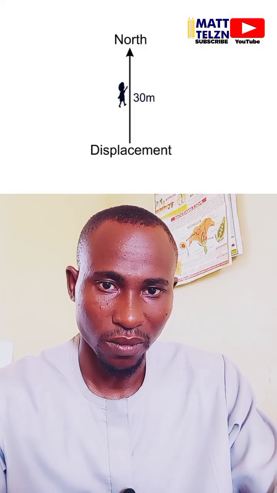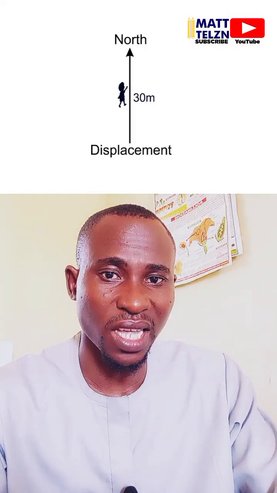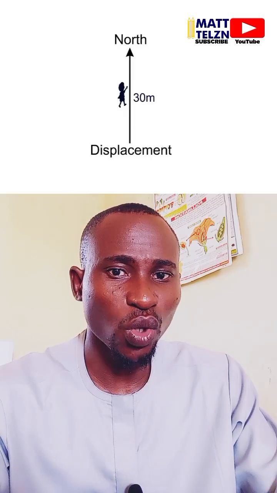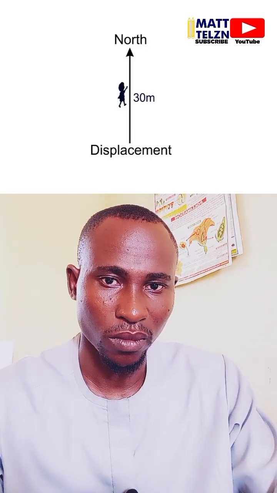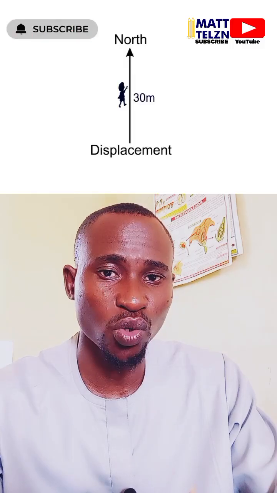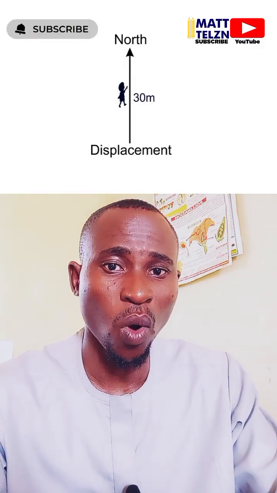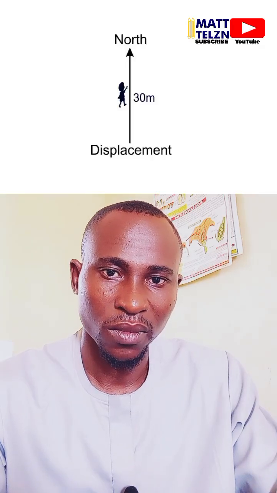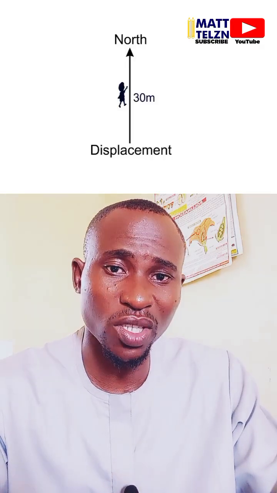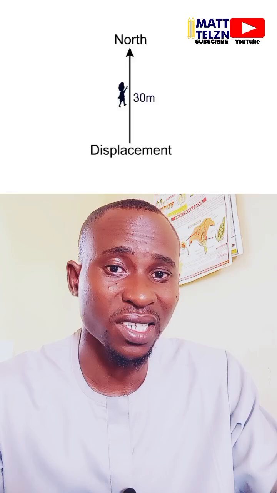For example, I walk 30 meters due north. 30 meters there is distance. Due north, they have specified my direction. Compared to if I said I walk 30 meters. This direction is not specified, so that is distance.